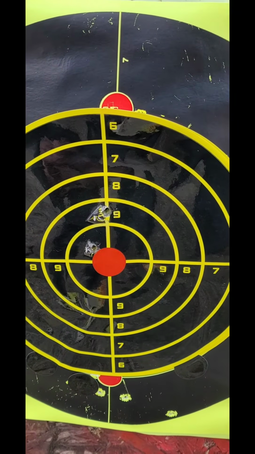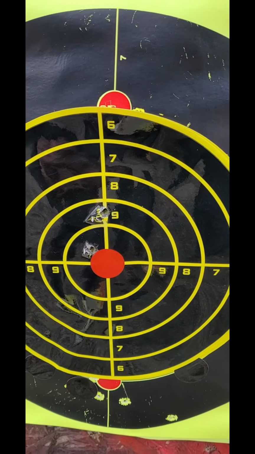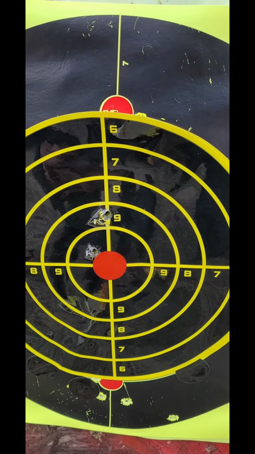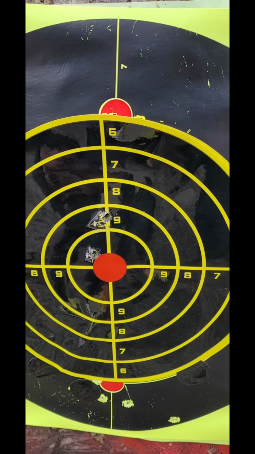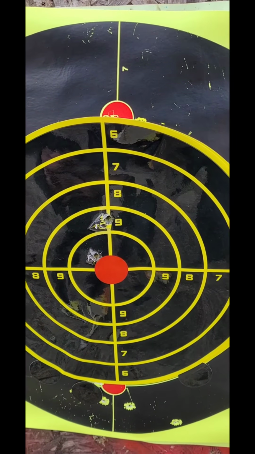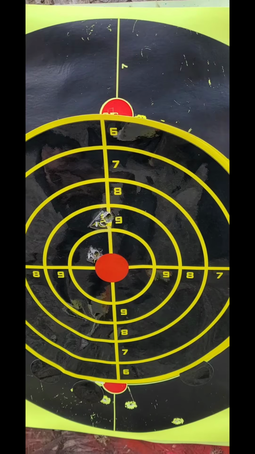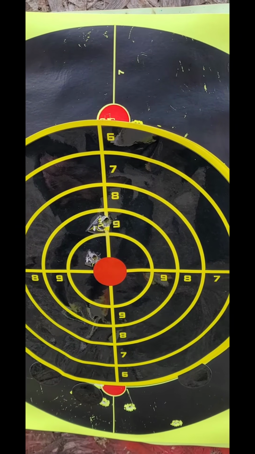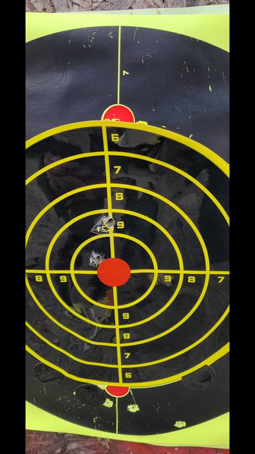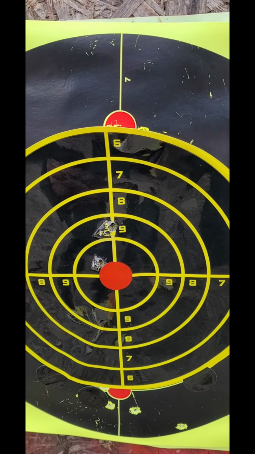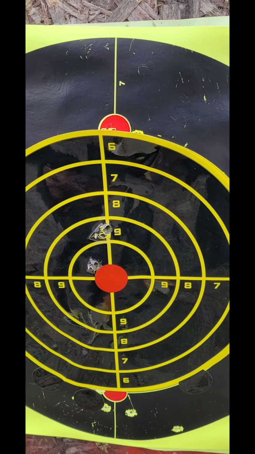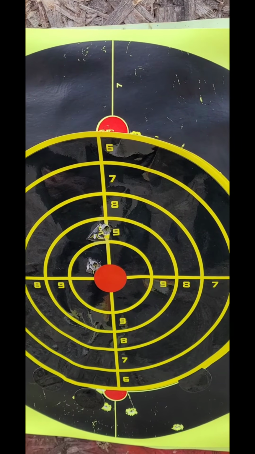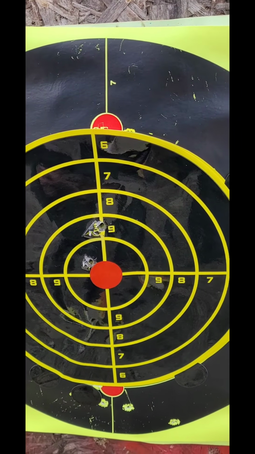Okay, so we're going to go 1 click right, and that's like an inch, and then the other one's about a quarter inch away. So let's meet it halfway. Let's say between the two, we'll say 2 clicks down, because it would be about a ½ inch away from the bullseye, and 1 click right. Okay, let's try that and see how it zeroes in.